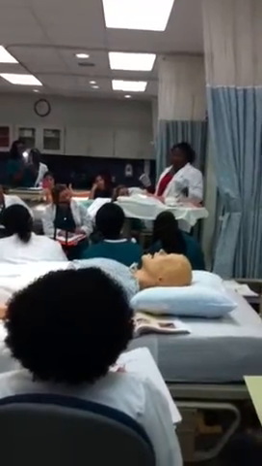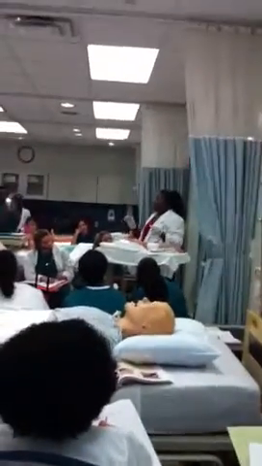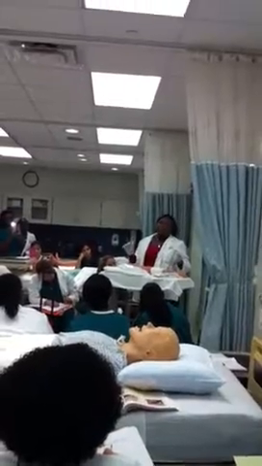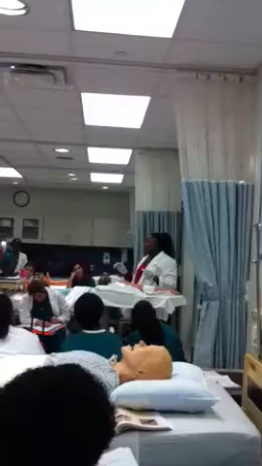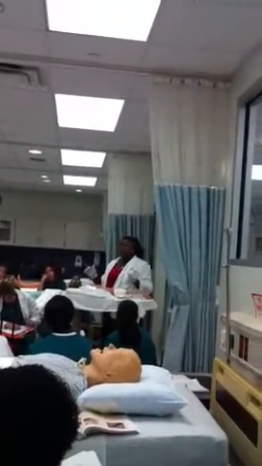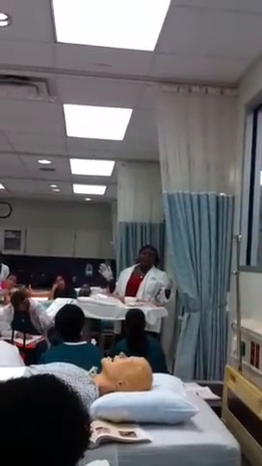Some hospitals follow policy and procedure that needs two nurses to check insulin. Follow your policy and procedure. Two nurses to check insulin. Does anybody notice how I'm holding my syringe? Away.